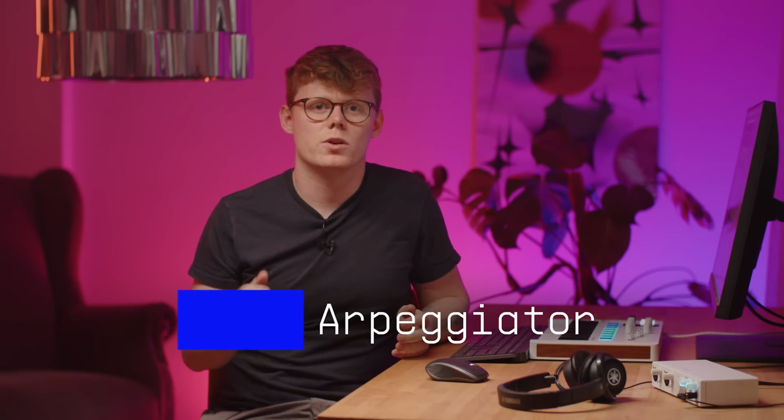The arpeggiator mode allows you to create acid-style arpeggios by playing notes on your keyboard or from MIDI clips and applying sequence attributes and grooves.